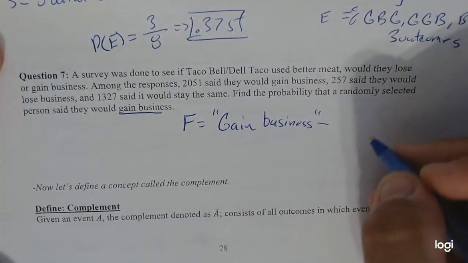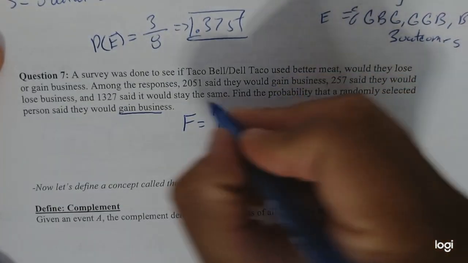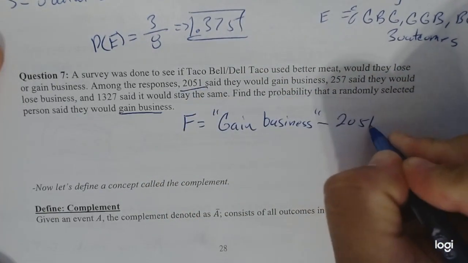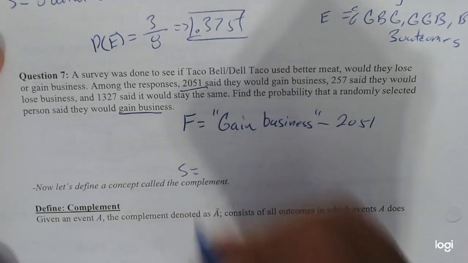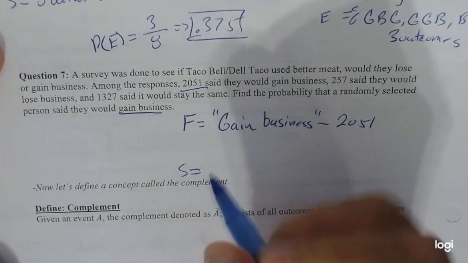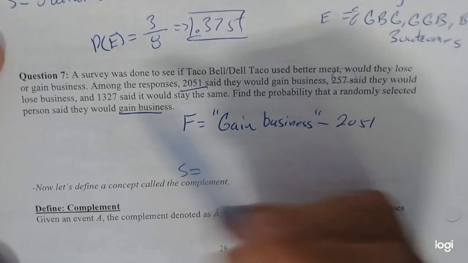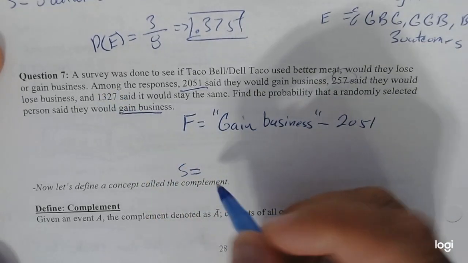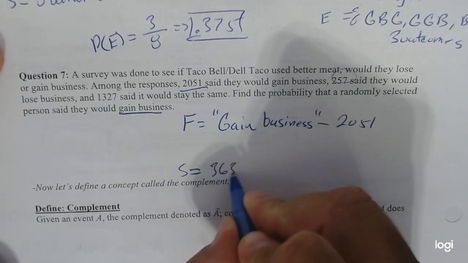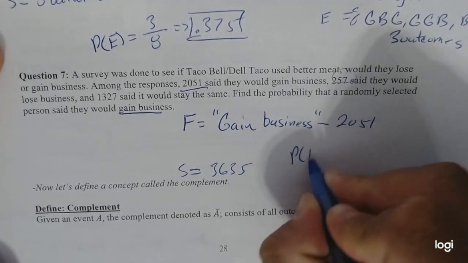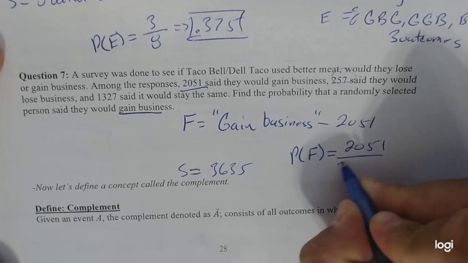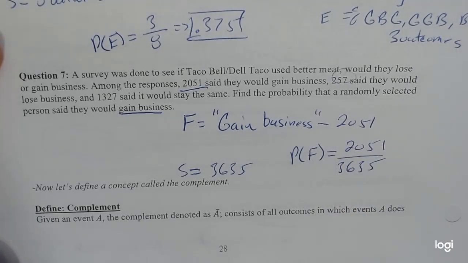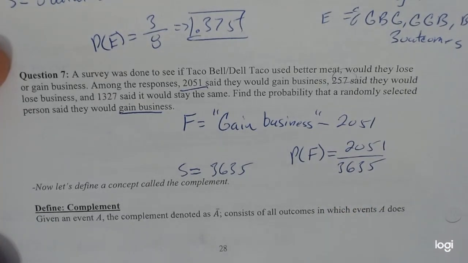Again, this told us how many said they would gain business, right? So 2,051 said they would gain business. Okay. Now the sample space, right, is, well, how many people were in my survey? So that's the sum of all these put together, right? So if you add them all up, you should get roughly 3635. So the probability of this happening, someone who said would gain business, is 2,051 over 3635. And there we go. Hopefully not too bad.